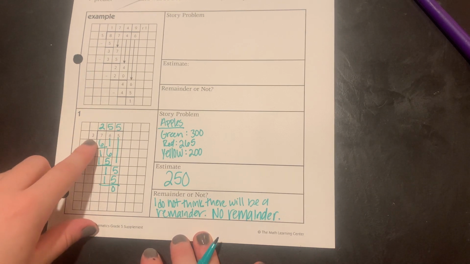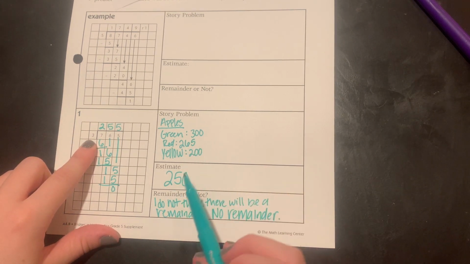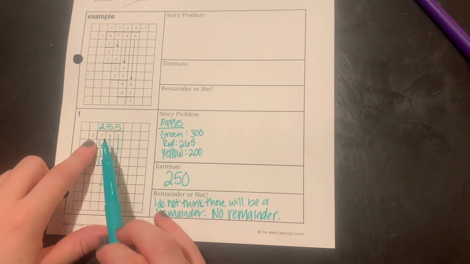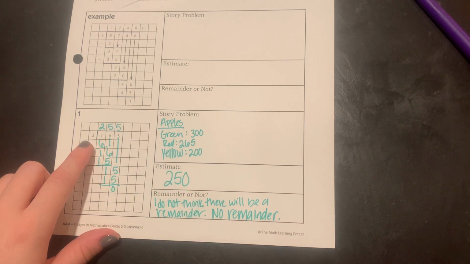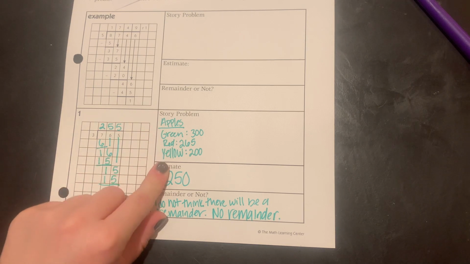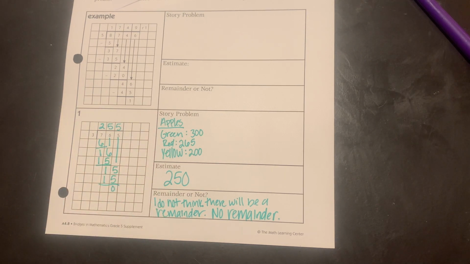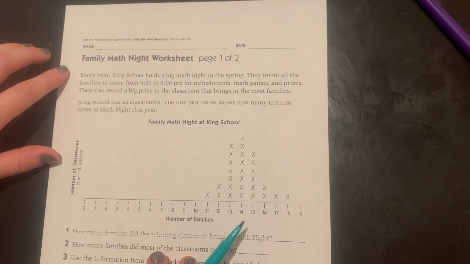So we estimated 250. And we ended up having an average of 255 of each color of the apples. So we weren't too far off. We're going to do the next few sheets together.